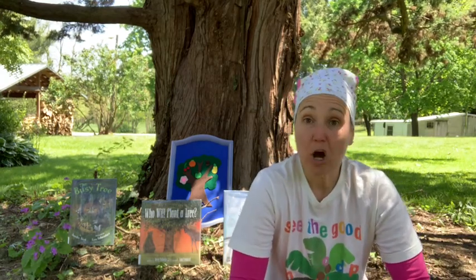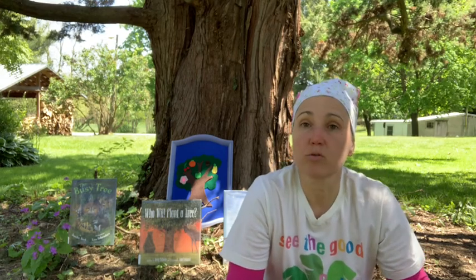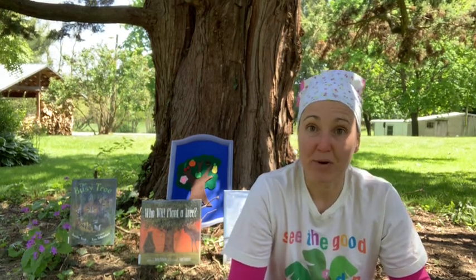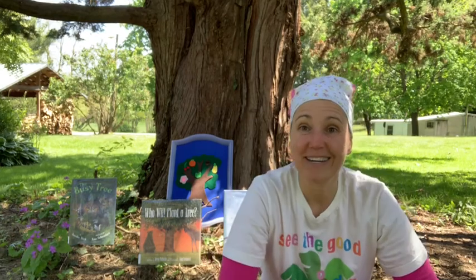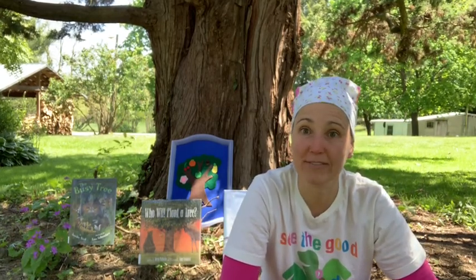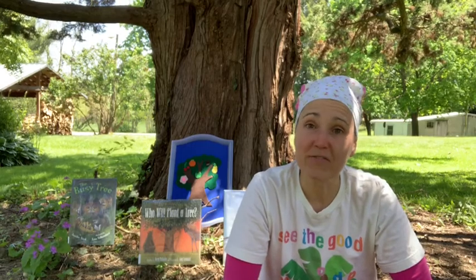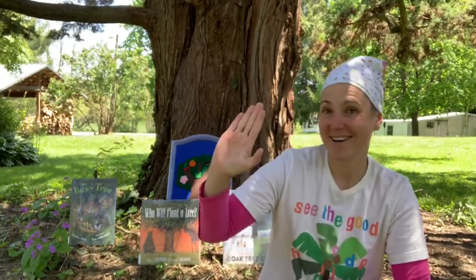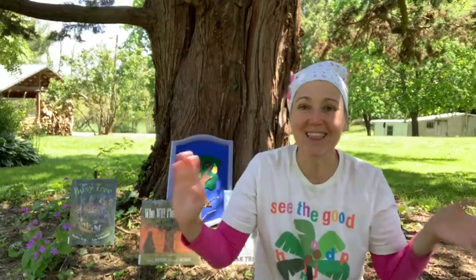Before we start talking about trees, let's do our story time song. Do you remember how it goes? We say hello. First we're gonna clap and then we're gonna wave. I clap and sing hello. With my friends at story time, I clap and sing hello. I wave and sing hello. With my friends at story time, I wave and sing hello.